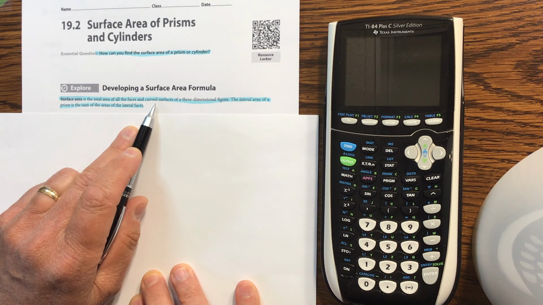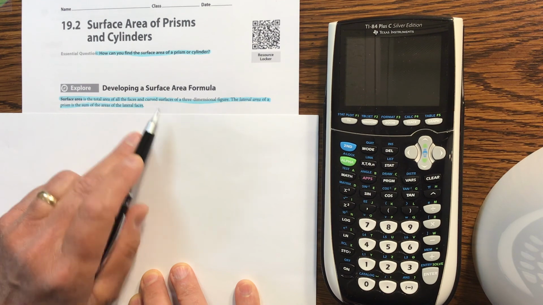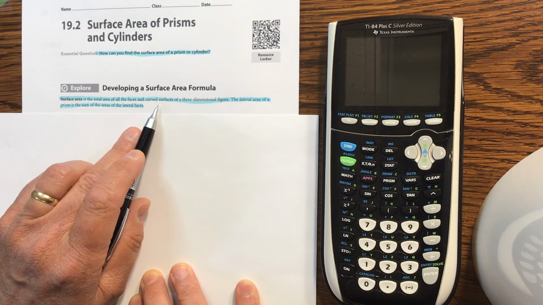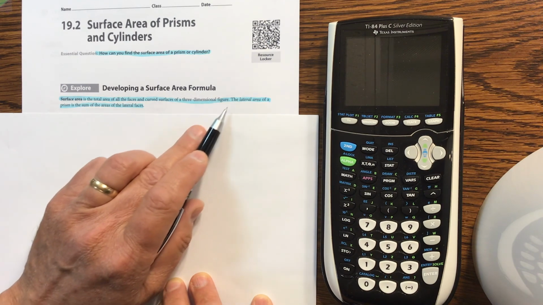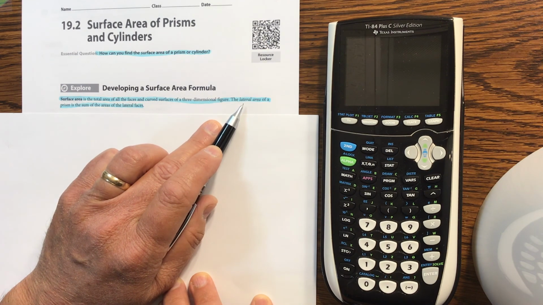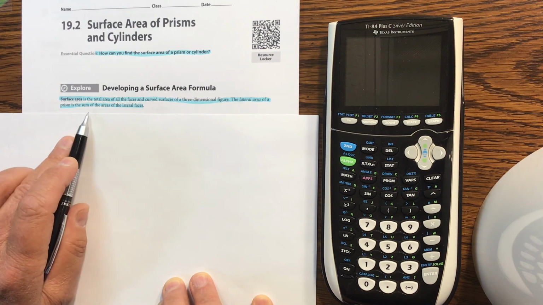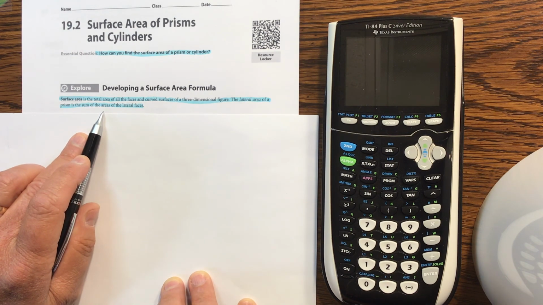Sometimes it could be circles, sometimes it could be spheres, stuff like that. We'll worry about that as time moves on, of any three-dimensional figure. And what they're going to do here is talk about the lateral area of a prism being the sum of the areas of the lateral faces.